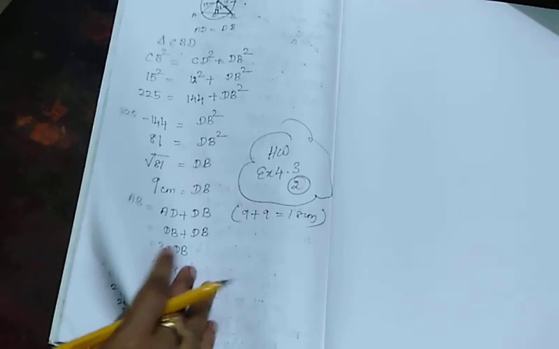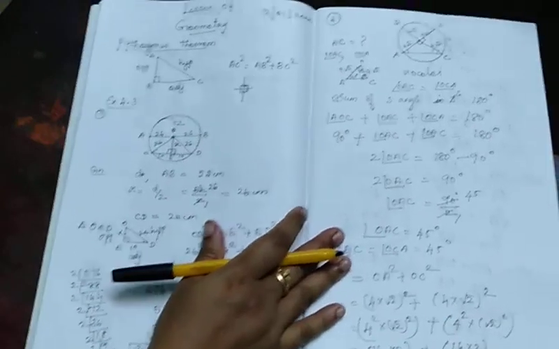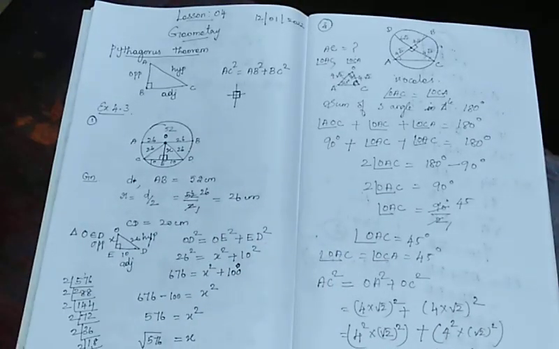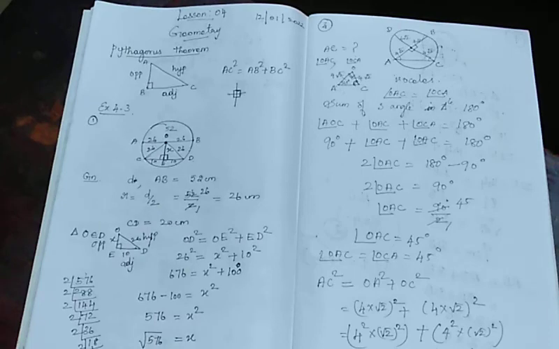So as we learned 3 questions today, and 1 question is your homework. Okay. So learn it well. Notes will be sent to your groups in PDF form. Write the notes. If you have any doubt, let's clarify on the Zoom class.